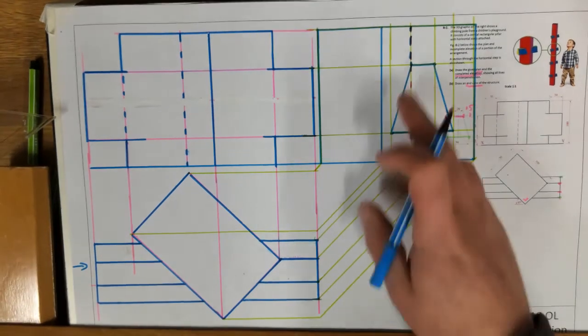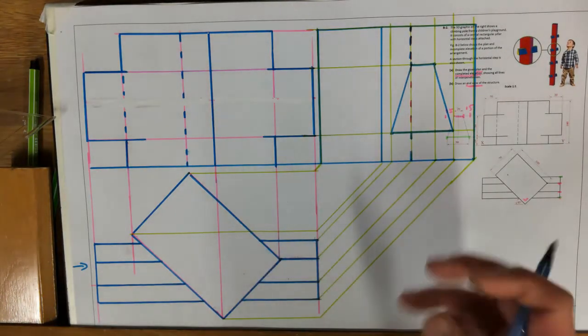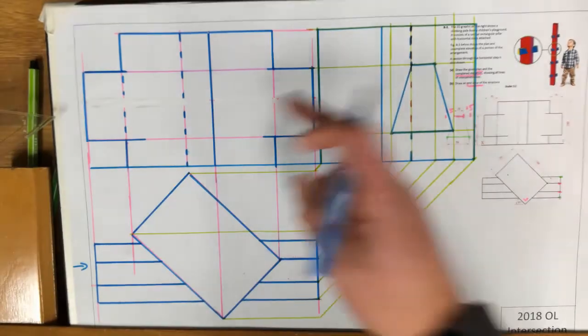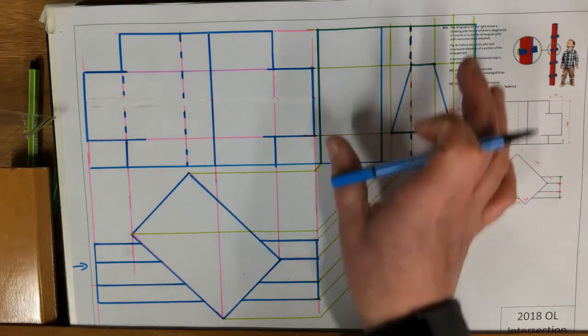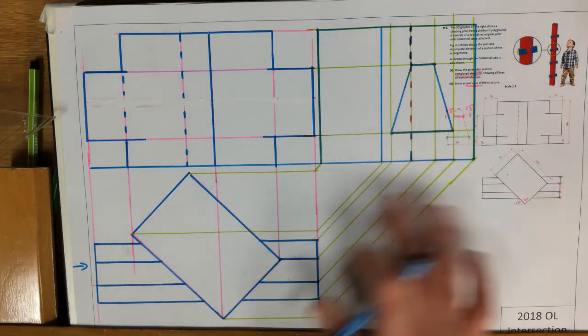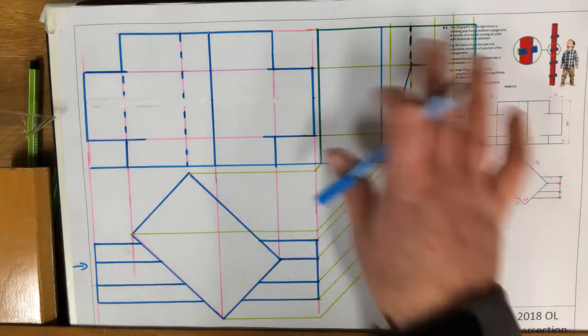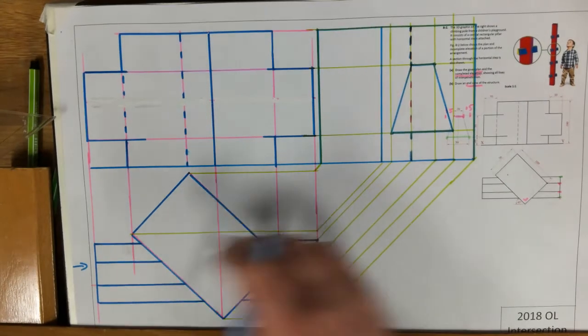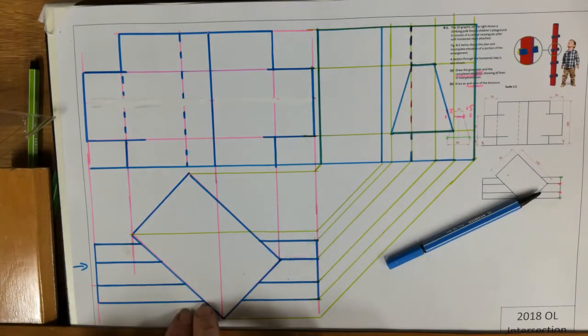So what we have to do is figure out, well, where do these meet? Now there's a few ways you could do it. You could number these and start bringing them across. But we probably could have solved most of this without the end view. Some people will use the end view to solve it, and particularly when we move on to more complicated questions, it might be necessary. But what we could do is just start to figure out these. So we'll start here. This point is at the front, okay?